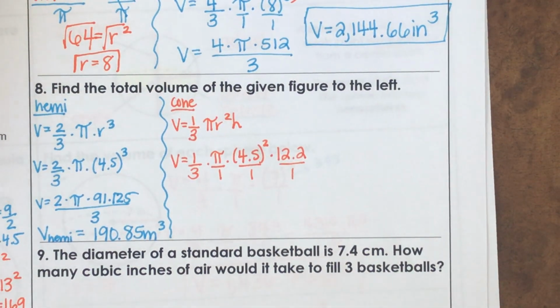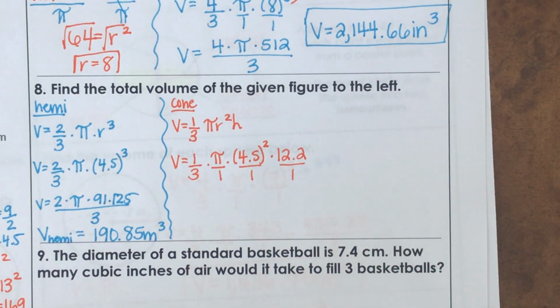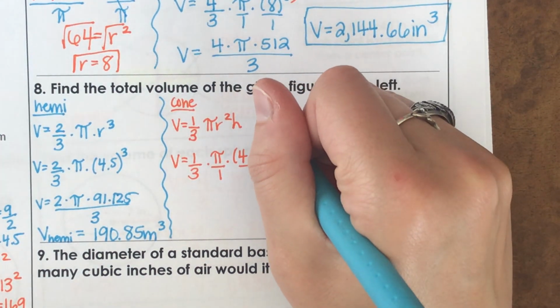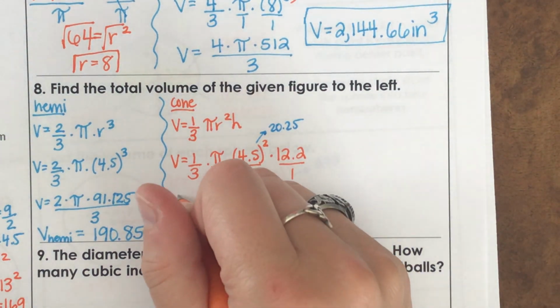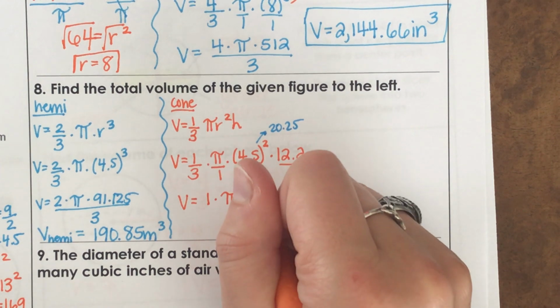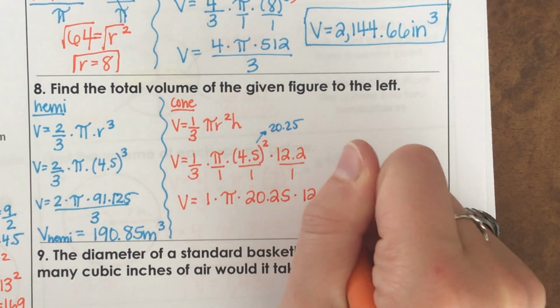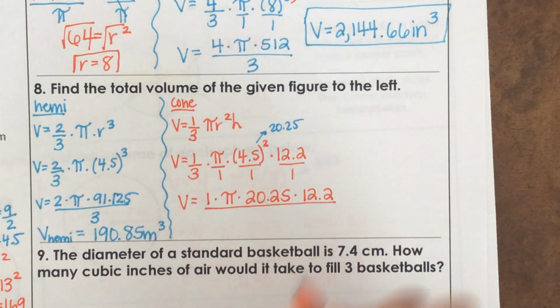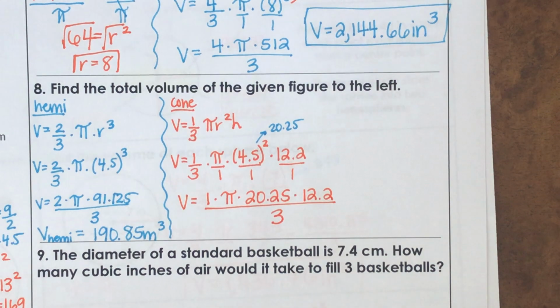Now, first thing I got to do is, of course, the 4.5 squared, because we know that order of operations says that's what I've got to do. This number right here is 20.25. So now I'm going to multiply 1 times pi times 20.25 times 12.2, and I'm going to divide the whole thing by 3 times 1 times 1 times 1, which is 3.